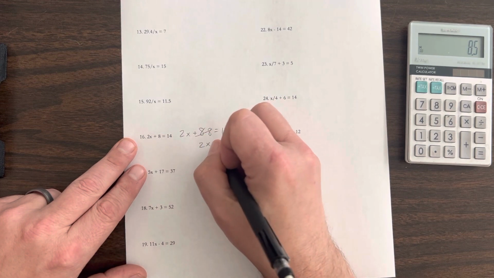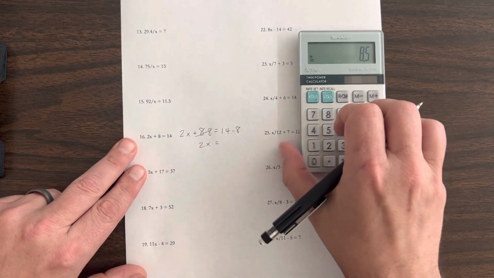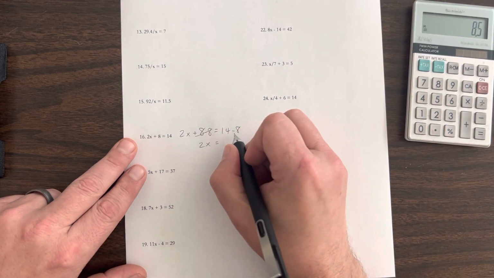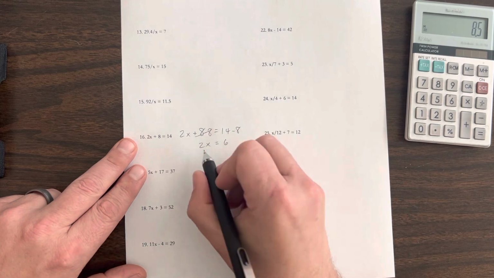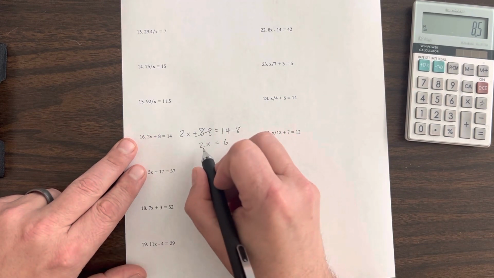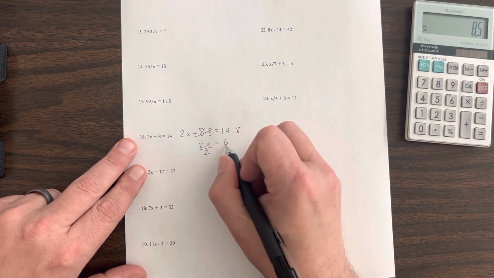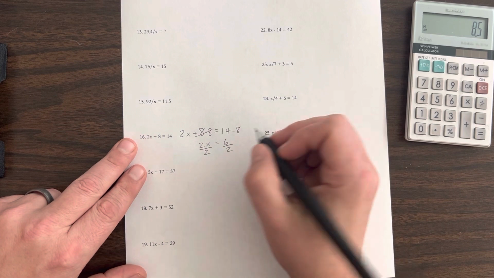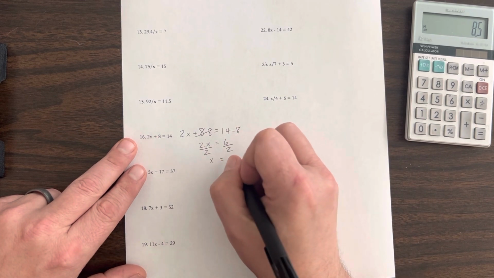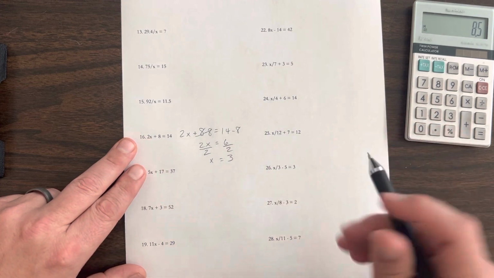That's 2x equals, let's see, is that 6, right? 14 minus 8 is 6. Now I'm back to what I had done on the previous page. 2x, I can get rid of that 2 by dividing by 2. Divide both sides by 2. X equals 3. All right, and we're just doing these same steps over and over.